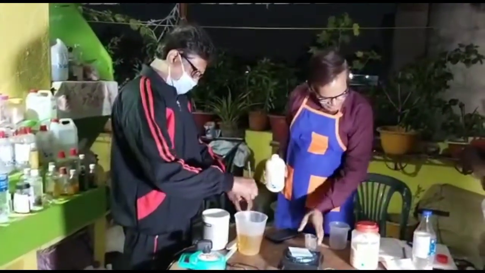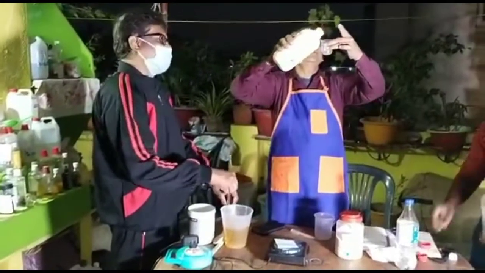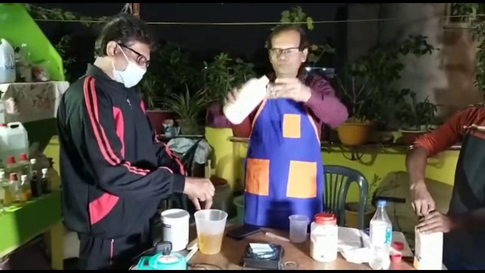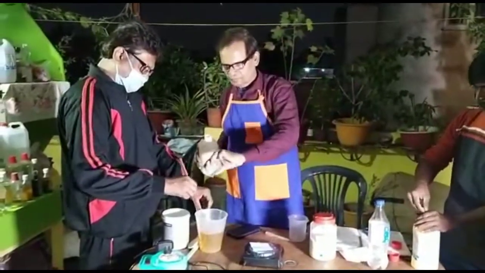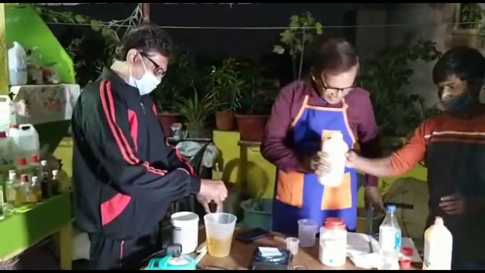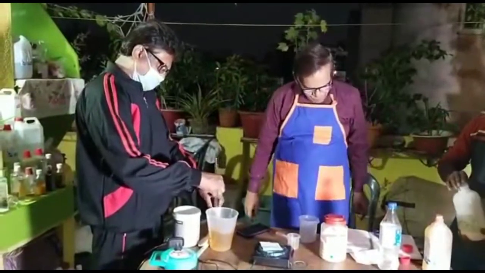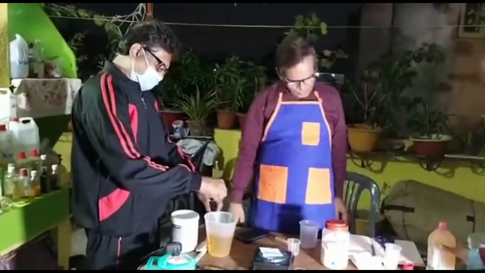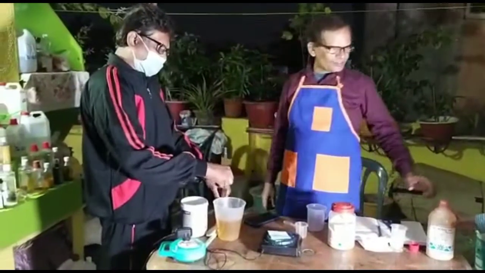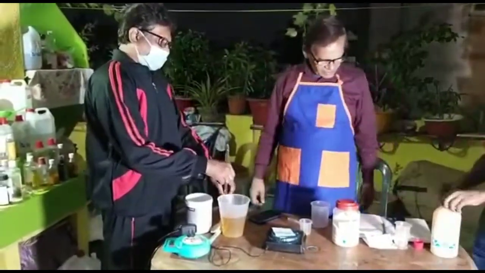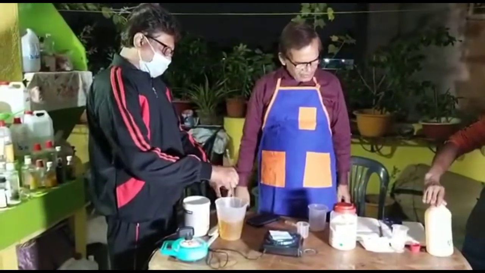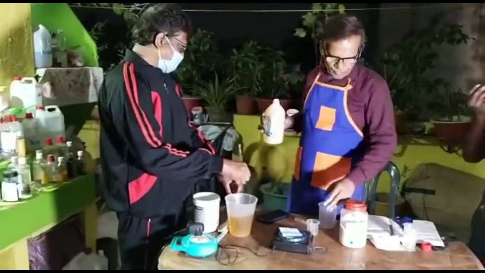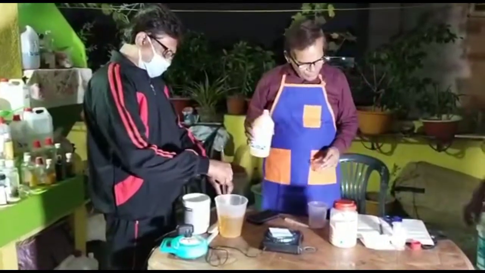So we are giving Hexyl cinnamic aldehyde, 20 ml, and then we are giving Iso Jasmone. It is also a very costly item, around 2000. It is imported from the UK. We are putting only 10 ml for this.